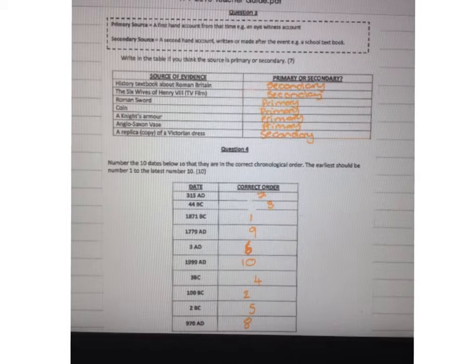So the correct order should be 7, 3, 1, 9, 6, 10, 4, 2, 5, 8. Once more, the correct order should be 7, 3, 1, 9, 6, 10, 4, 2, 5, 8.